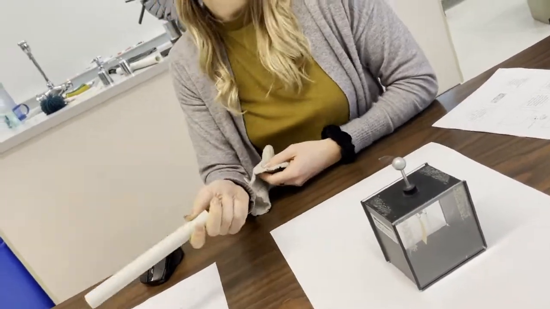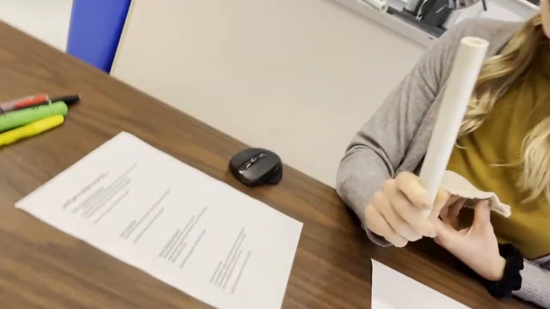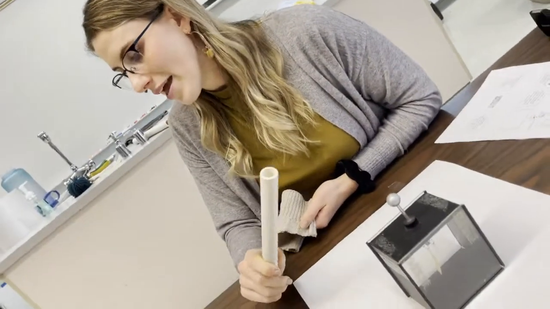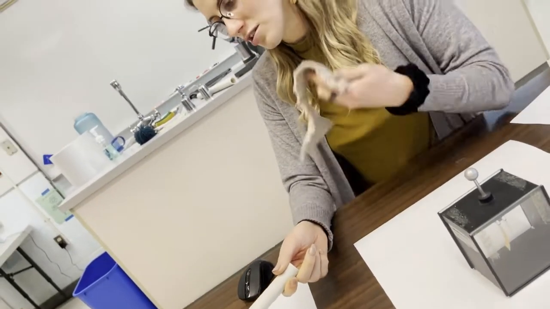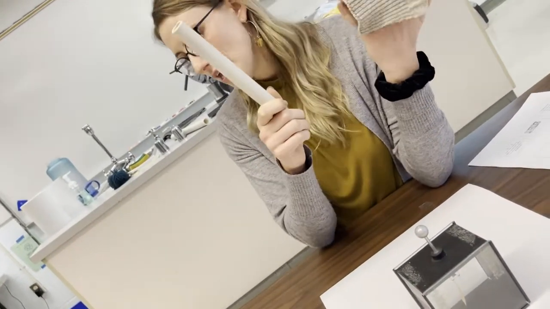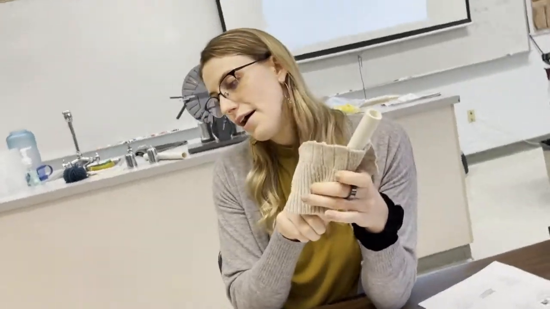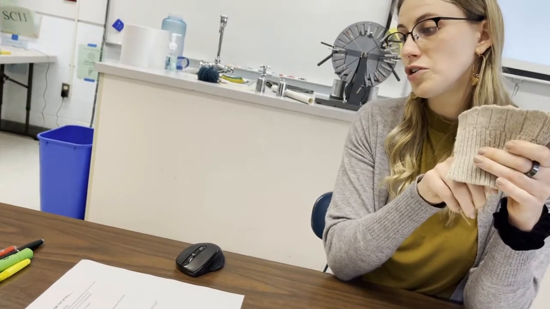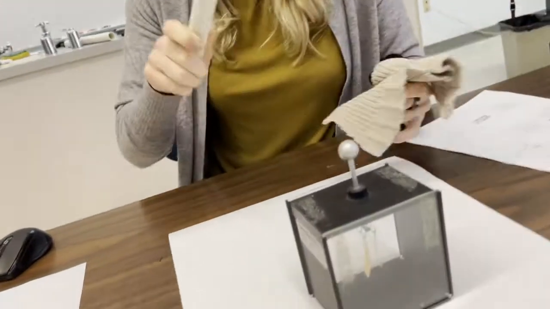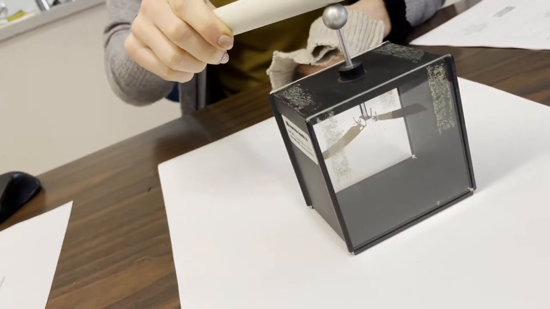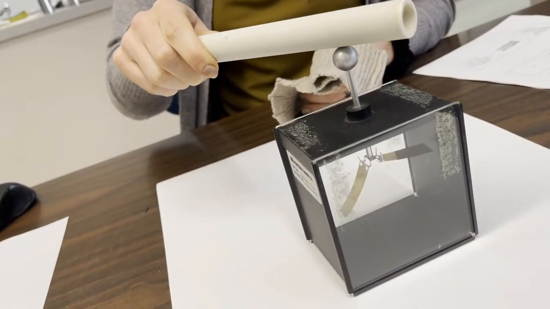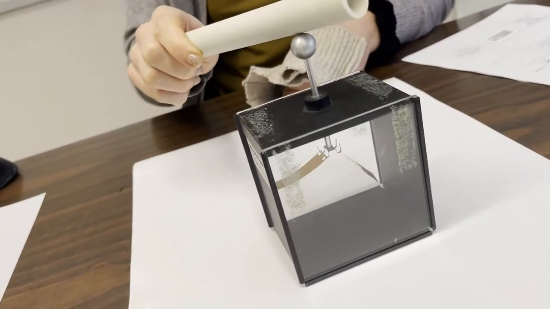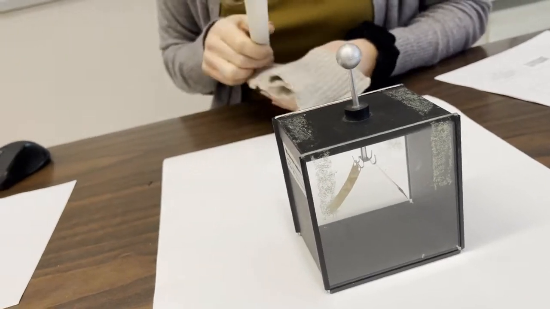For the first step, do this with me. Actually, the first one is charging by conduction. There's a difference. It says a balloon is charged by rubbing electrons from the cloth. We have our PVC pipe. And we are just going to charge a balloon by rubbing it a few times. Rub the charged balloon across the knob of the electroscope. As she rubs, now those are going apart. So on your lab, what should they do?